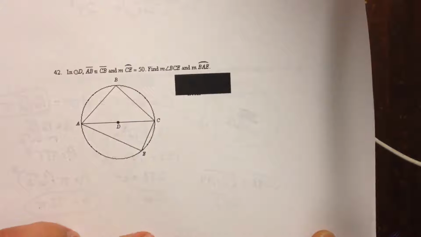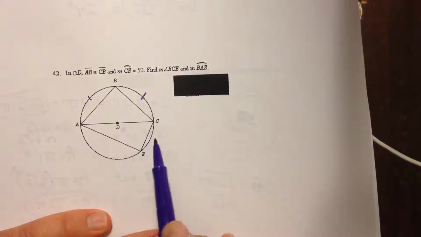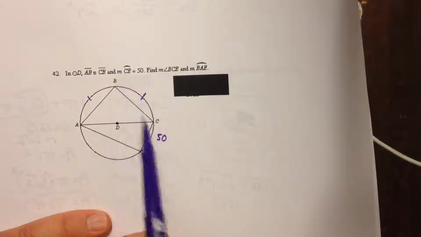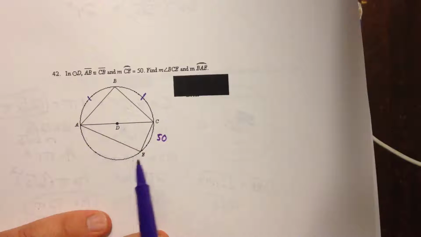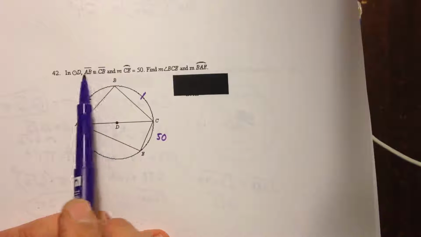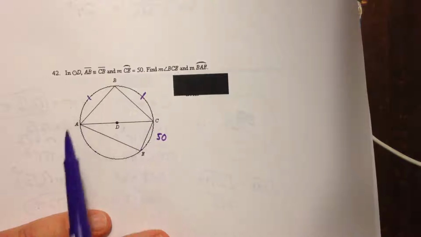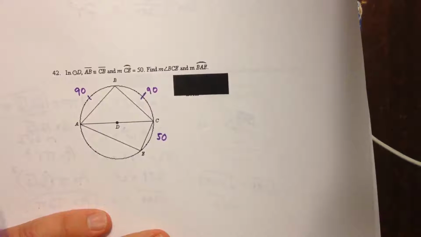Okay, number 42. There's a lot going on here. You got to read it carefully. I know that these two are equal. I know that arc CE is 50. BC, now it's asking me for BCE and arc BAE. So one's asking for an angle, BCE, and one's asking for an arc. Now, back to what I know here. Since these two are equal, and this whole arc is a semicircle, 180 degrees, I know each one is 90. That's a pretty big hint there.